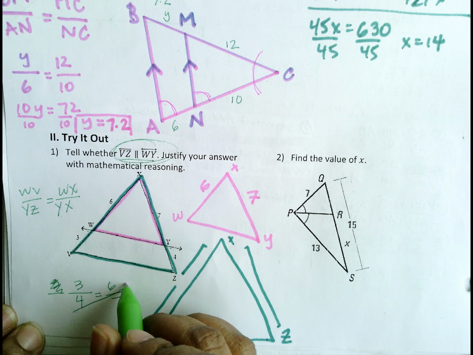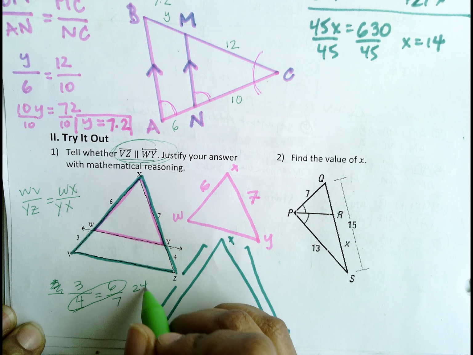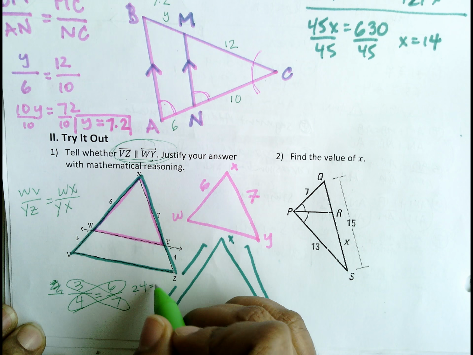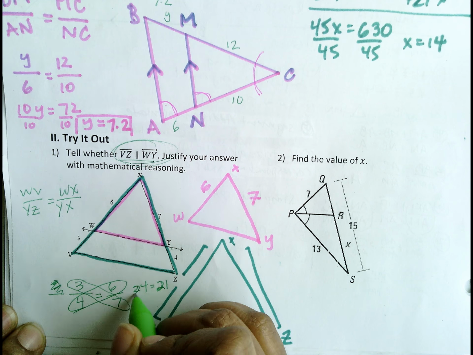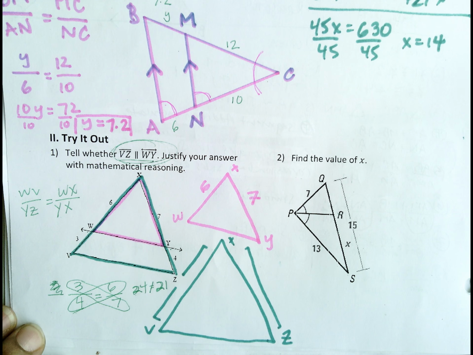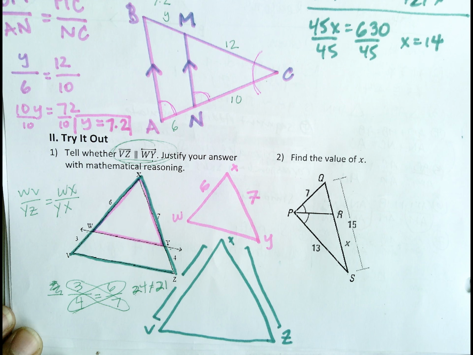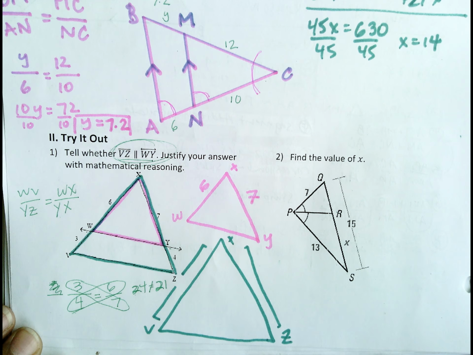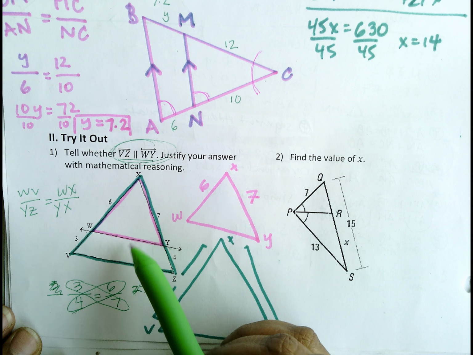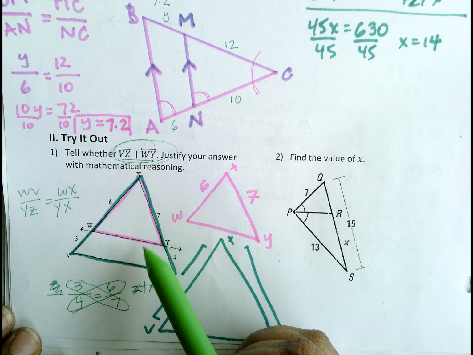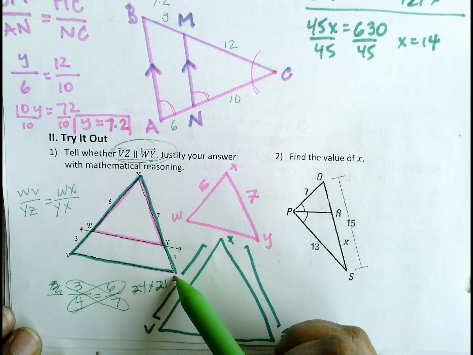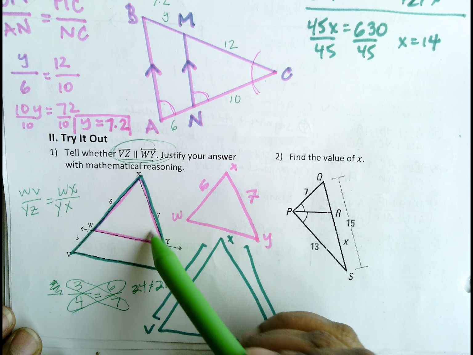So I'm going to cross multiply, and I get 24 when I multiply 4 times 6, and 21 when I multiply 3 times 7, which means these are not proportional, okay? So these are not similar triangles, which for that reason means that these are not parallel, because parallel lines cut by a transversal will always create corresponding angles.